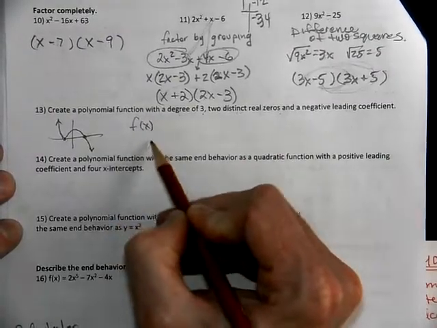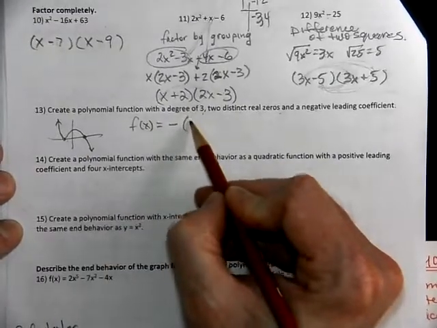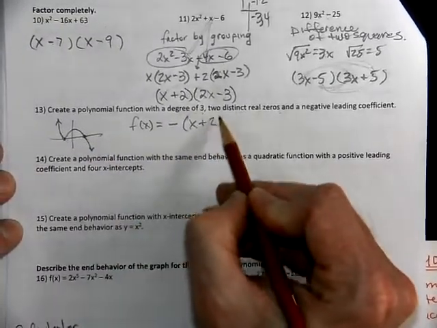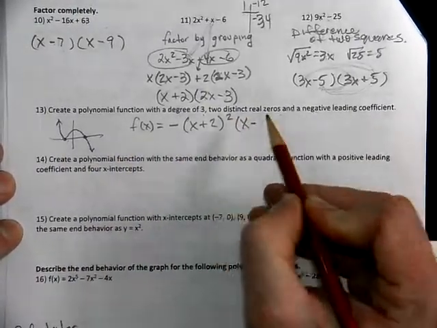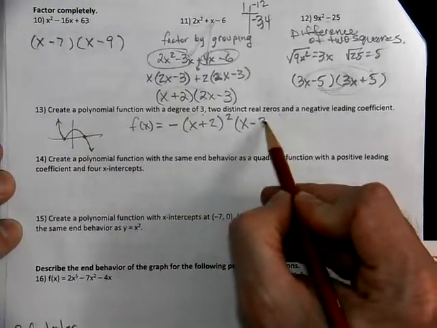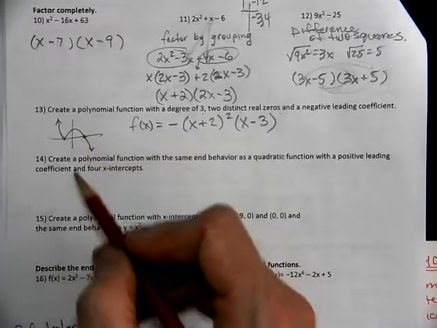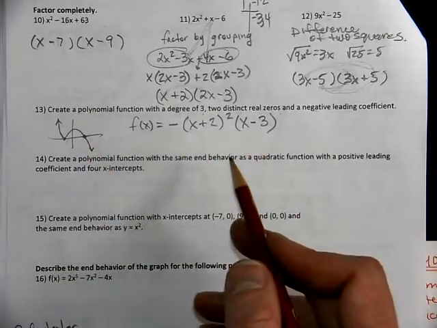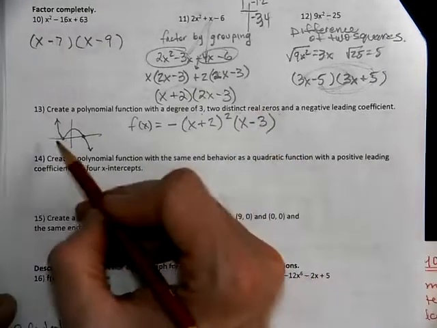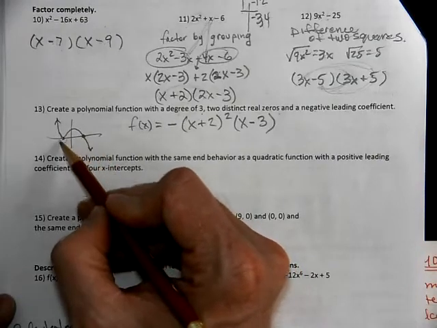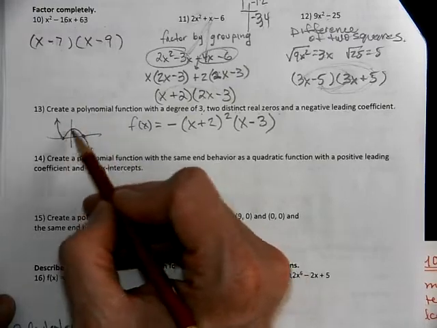So f of x with a leading coefficient that's negative is going to have an x plus a number, whatever this might be, squared, times x minus something that moves us over here on the right-hand side. There's an infinite number of answers you could use here. I don't expect yours is exactly like mine. You could have made it bounce over here on this side. It would not bounce in both spots because then it would bounce up.